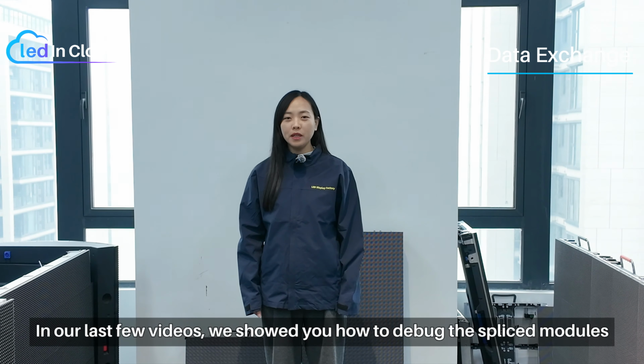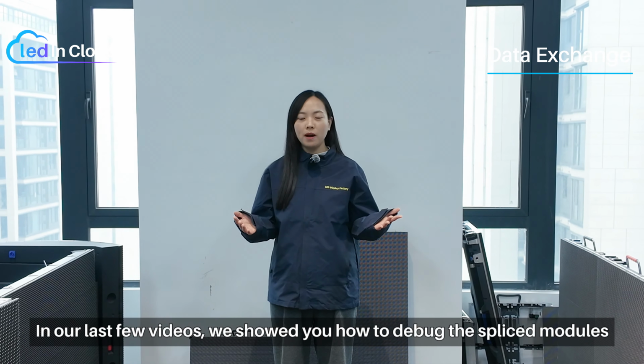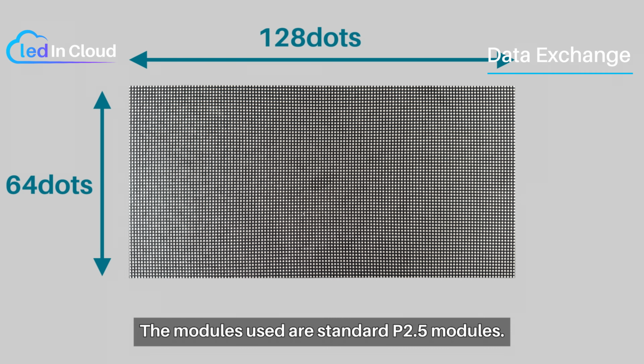In our last few videos, we showed you how to debug the splice modules with the 3 main control systems. Today, we are covering the Huidu system. Compared with the other 3, Huidu system is more automatic and easier to use. So let's get started. The modules used are standard P2.5 modules.